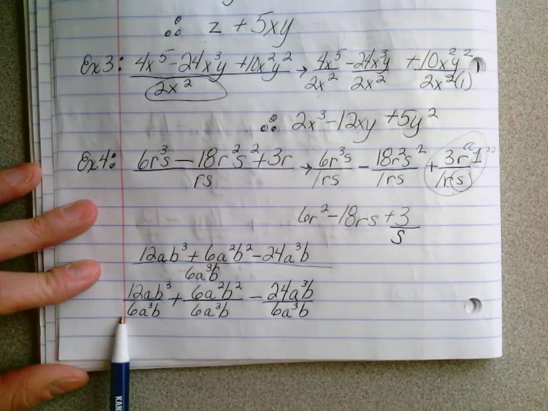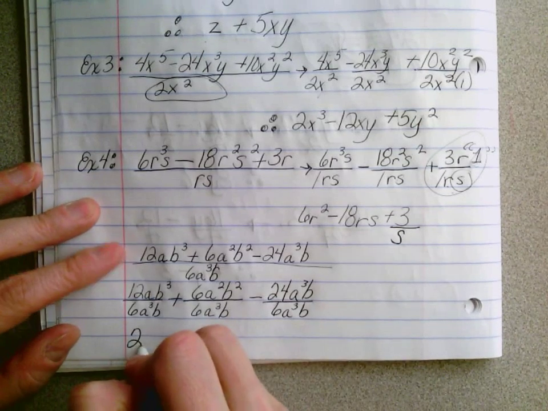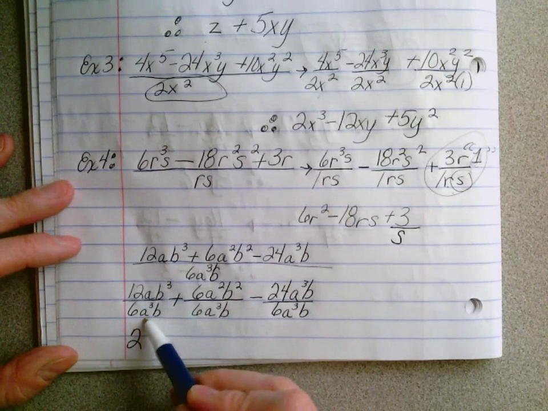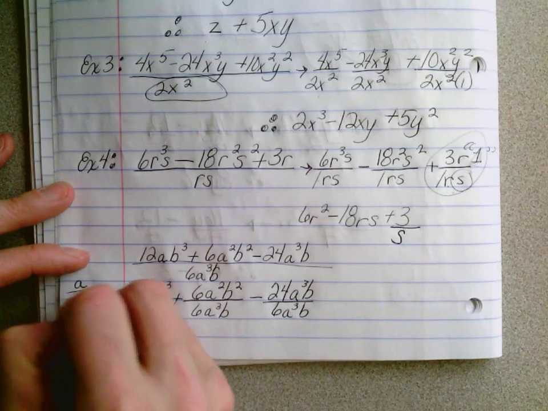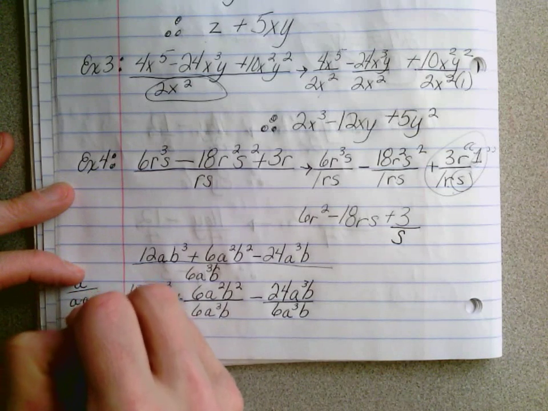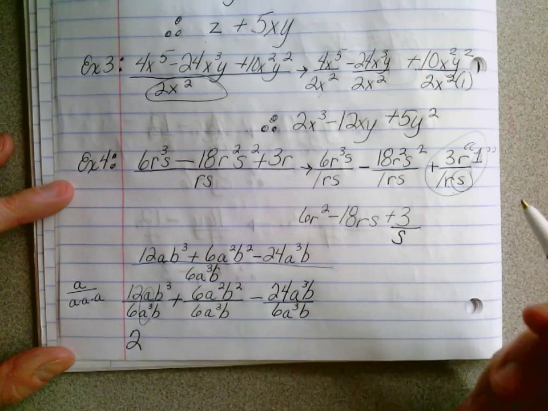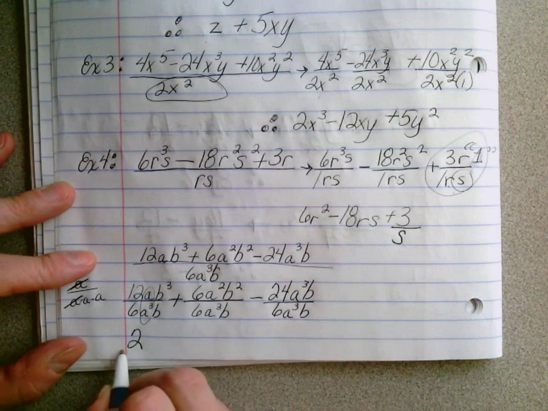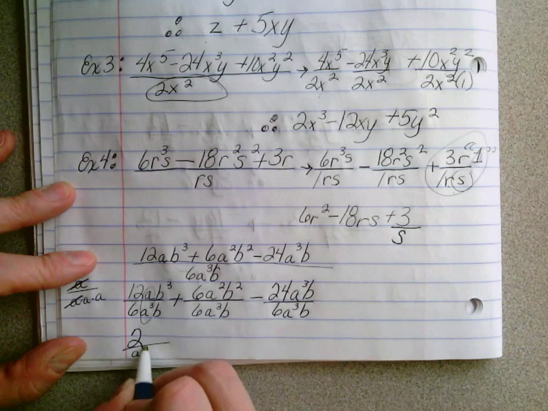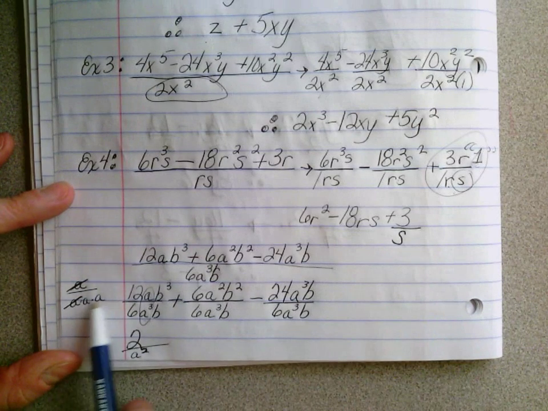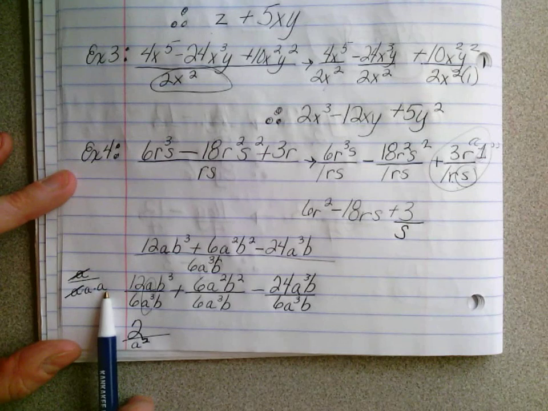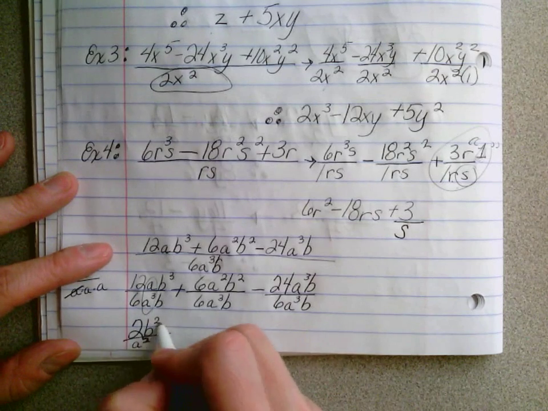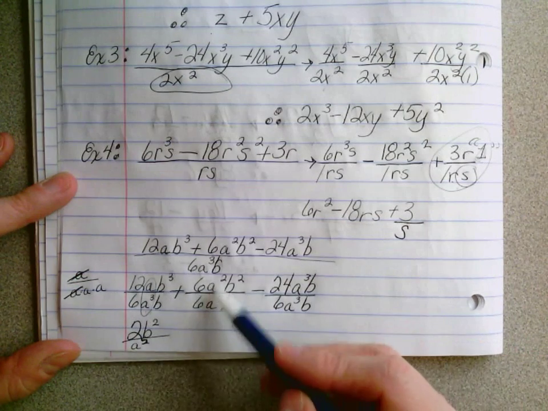First one, 12 and 6 is 2, right? And a and AAA. So this is like saying A in the numerator and 3 A's in the denominator. That's what this is saying. Okay? 2 of them cancel out, which means A squared is left in the denominator. B cubed over B means B squared stays in the top. Same kind of thing here.